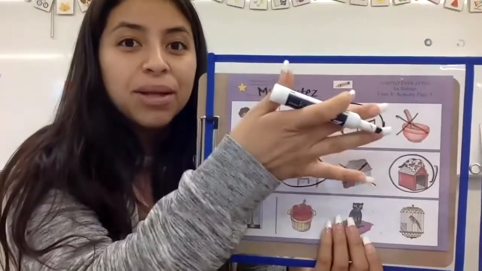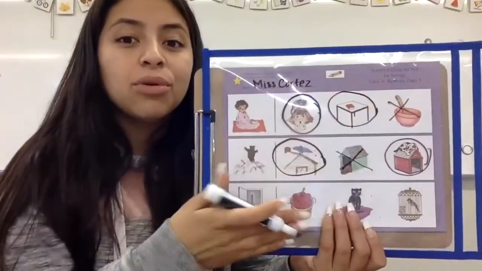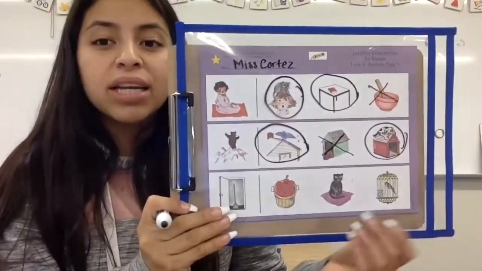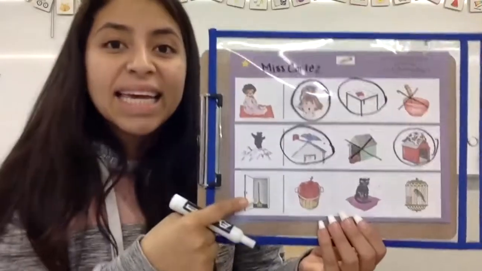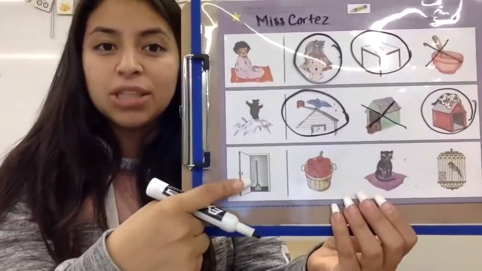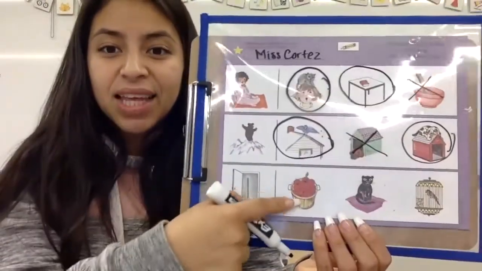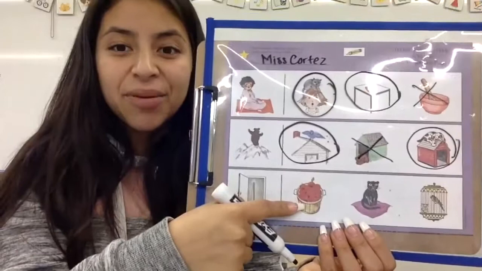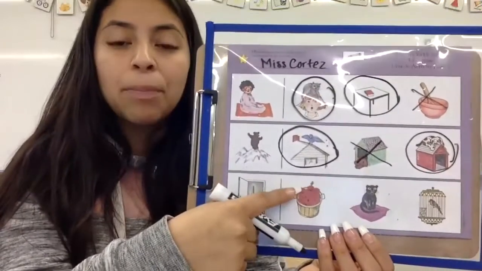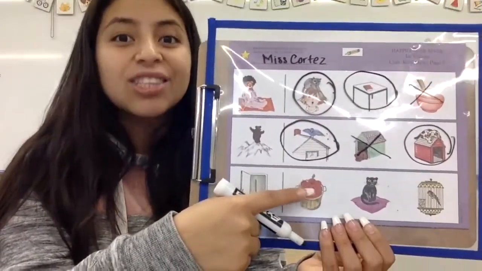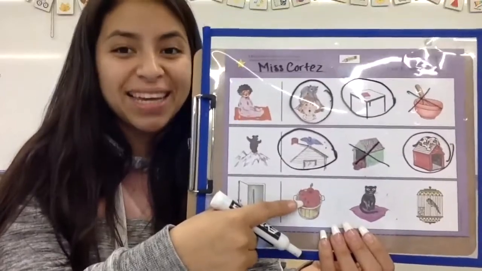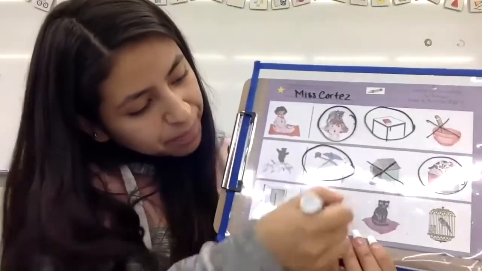Now we're going to forget about the position word on and we're going to move down to our last row and we're going to look at items that are in. So now we're looking at the position word in. Let's look at this basket here with apples. It has apples in the basket. So this does show the position word in. So we're going to circle this one.